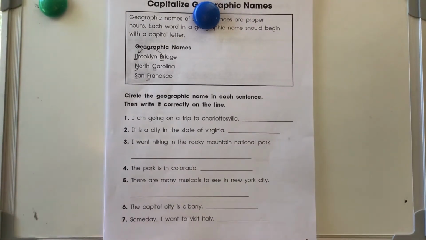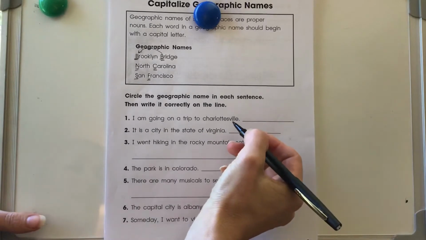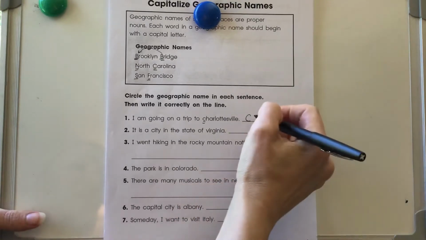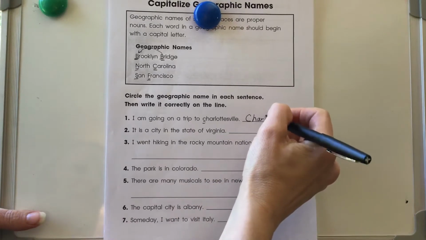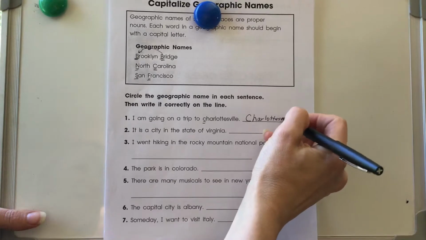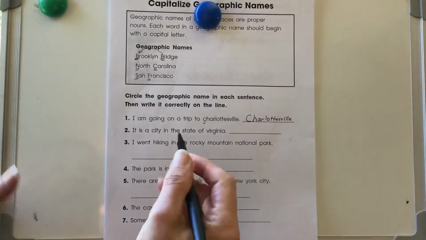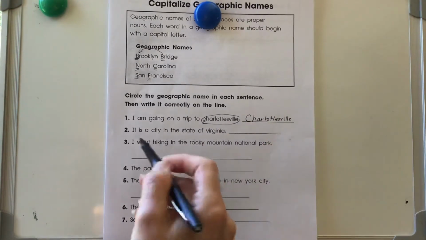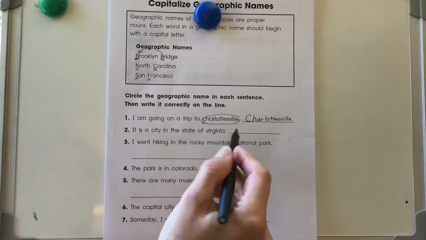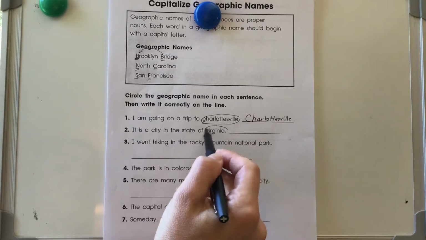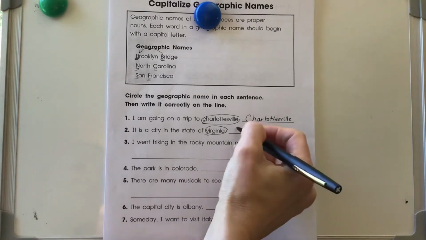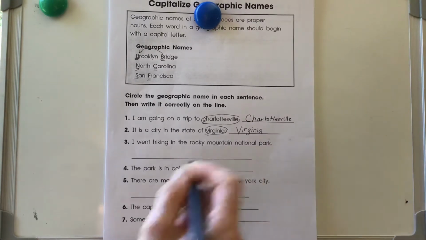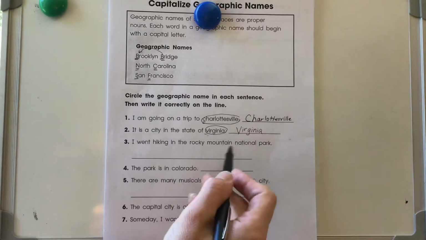So, I am going on a trip to Charlottesville. Charlottesville is in, I believe, South Carolina. So we need an uppercase C for Charlottesville. So you'd write Charlottesville on the line. Okay, so we need to circle the geographic name in each sentence. So Charlottesville is the city. It is a city in the state of Virginia. Virginia is the state, so that needs to be capitalized. V-I-R-G-I-N-I-A.